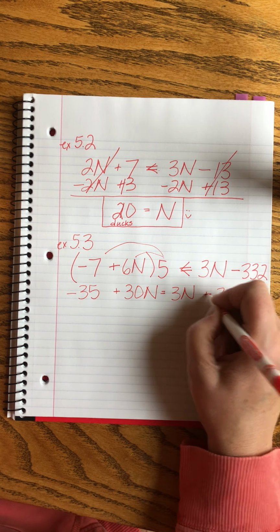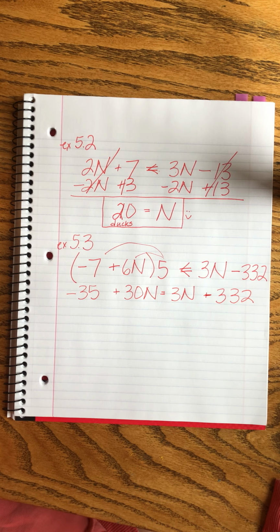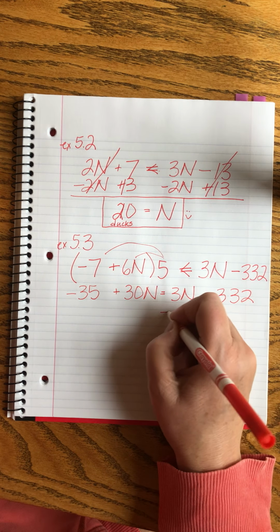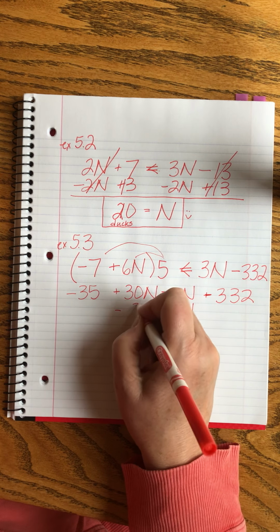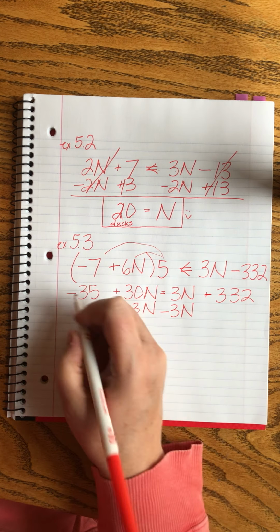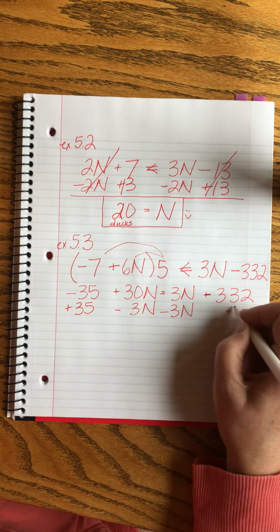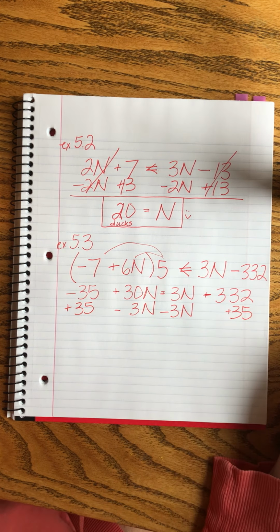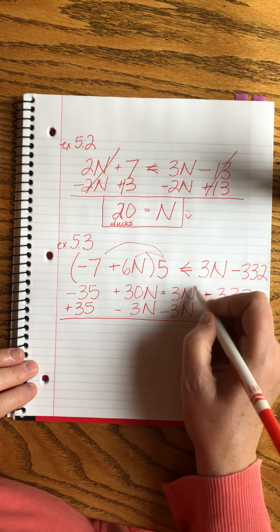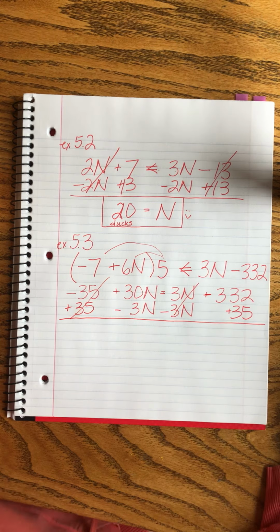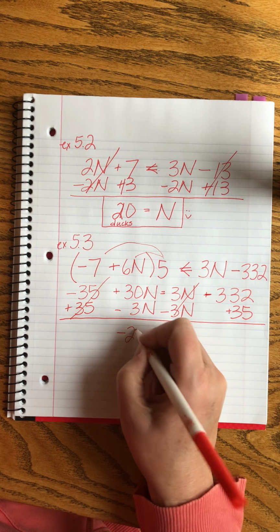No, that's a minus sign. Okay. Well, let's subtract 3n from both sides. And let's add 35. These numbers are going in crazy directions. I'm not sure how I feel about it. But let's see what happens. Okay, that cancels and that cancels. I'm happy with that. This is going to be minus 27n, right?